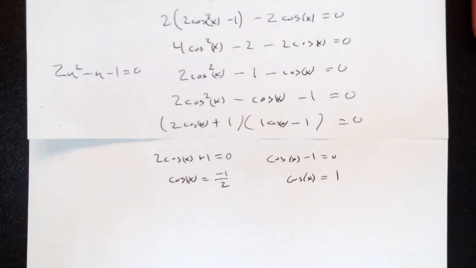And now I need to know my unit circle really well. What values of x have cosine equal to 1? 0. And every time I go around the circle, every multiple of 2 pi.